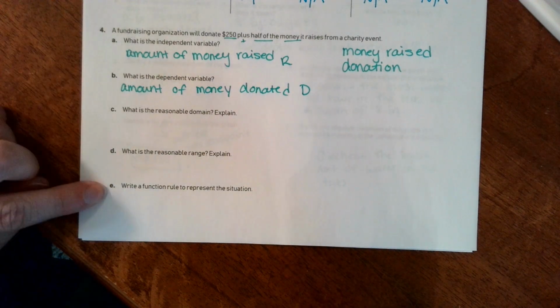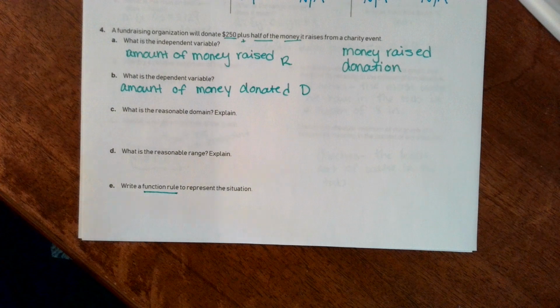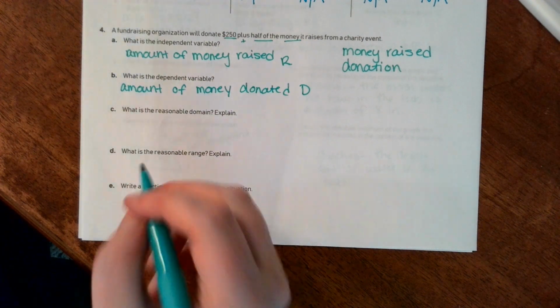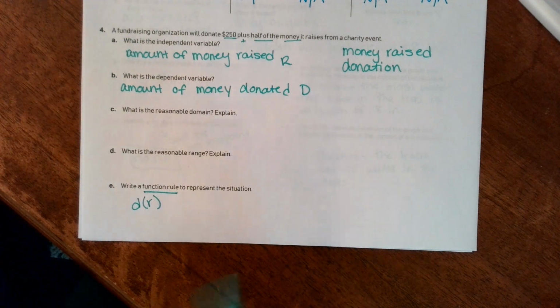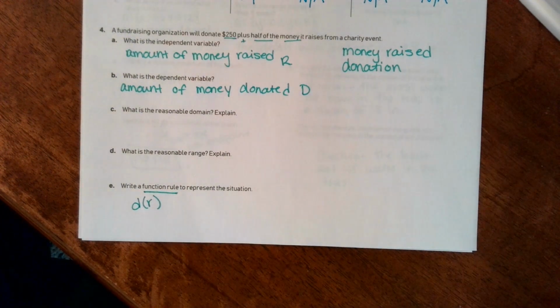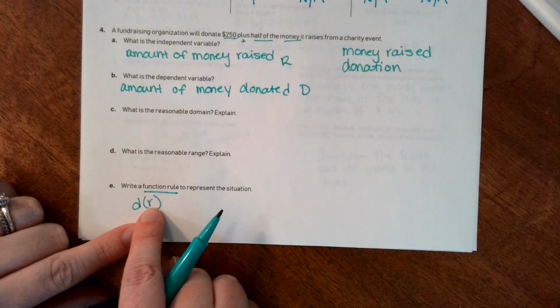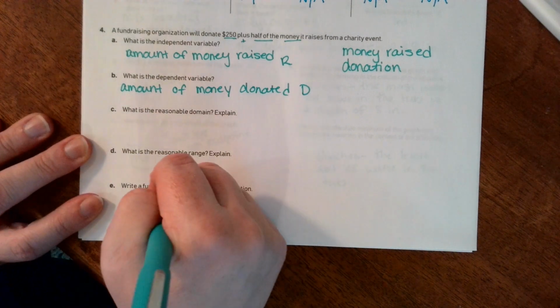We're going to skip ahead to E and write our function rule. So remember, this is a function rule, so we want to use function notation. So we're going to do D of R. And what that tells me is the donation in terms of the money raised. So again, this is another way of showing me that my input is how much I'm raising and my output is going to be the donation.